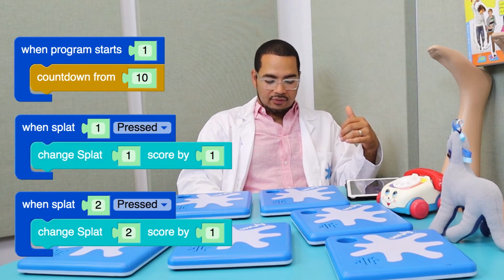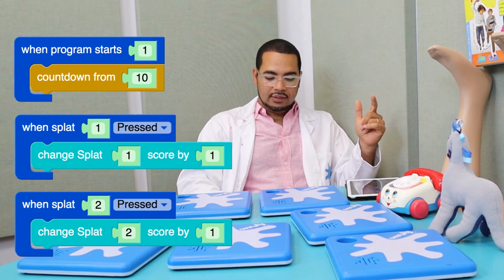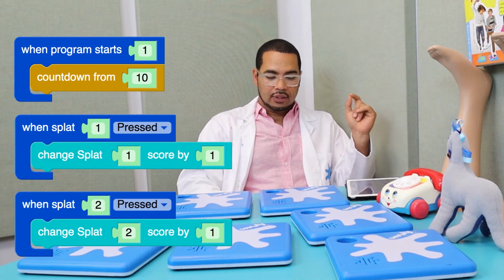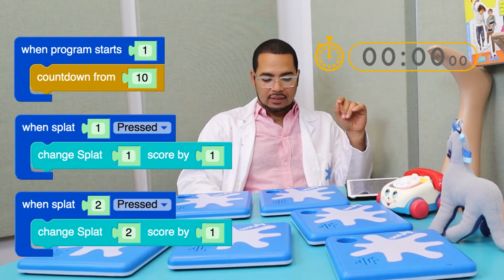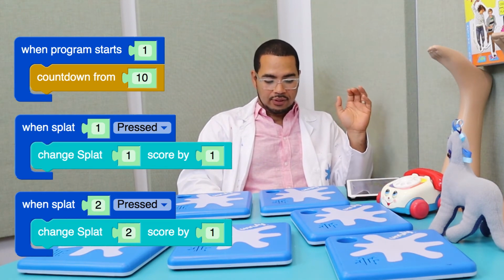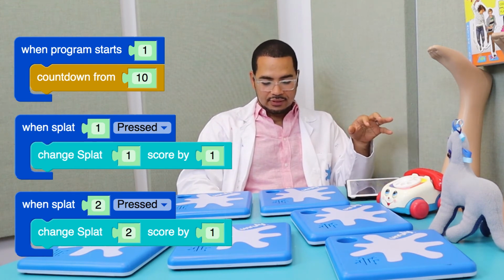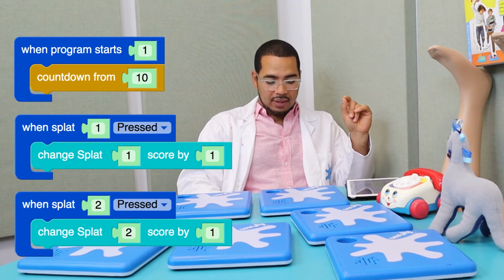Wow! So in splat racing, both types of starting blocks are used again. When you start the program by pressing run, a countdown timer keeps track of the time, and we can make this game even more exciting by adding some lights and sounds. Yes! So we'll return back to that later.